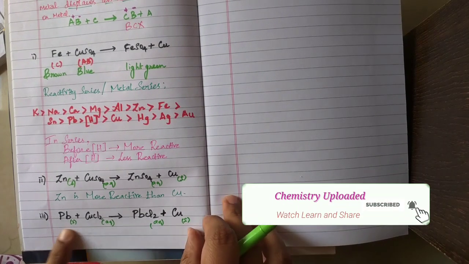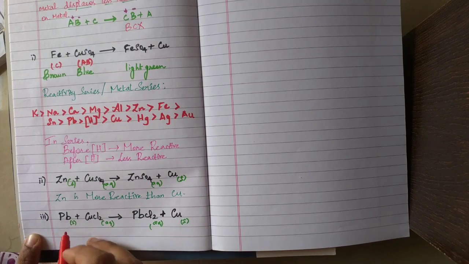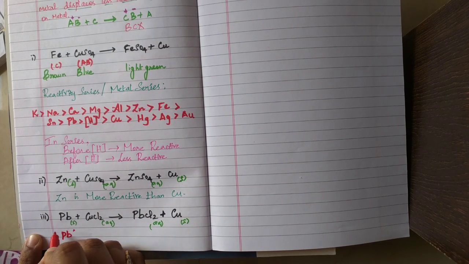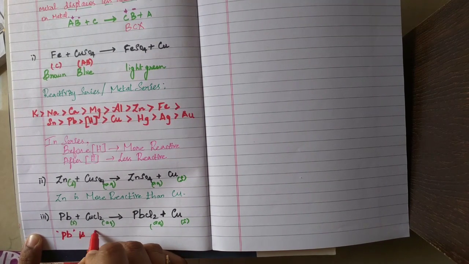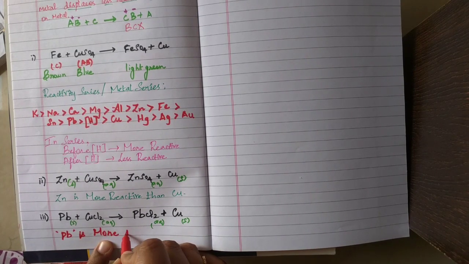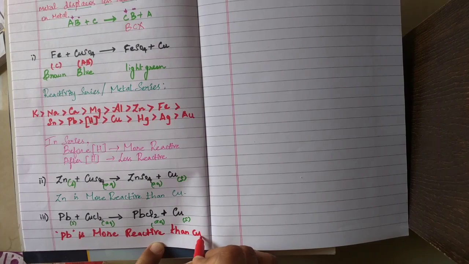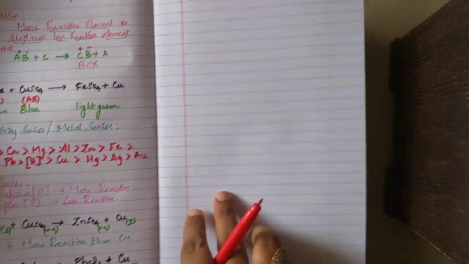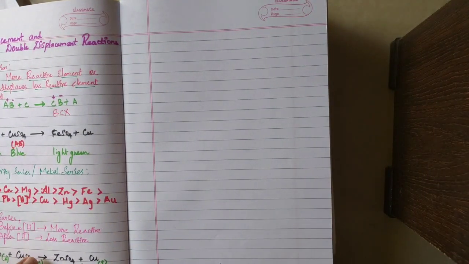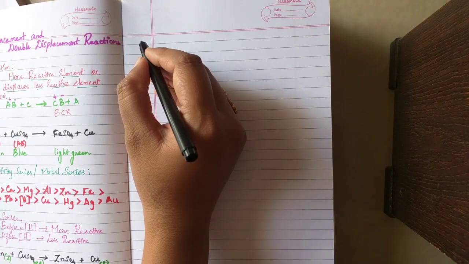So now what is the point here, students? Lead is more reactive than copper. Pb is more reactive than copper. Okay, students. And next example. So these examples are very, very important examples.